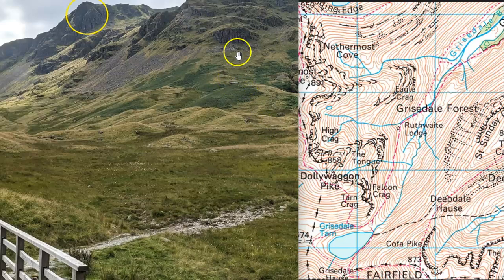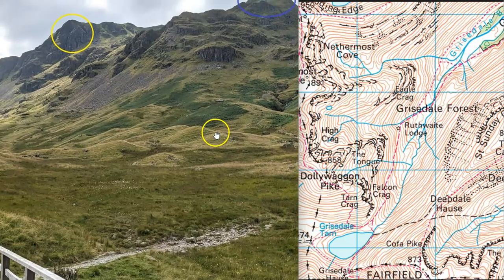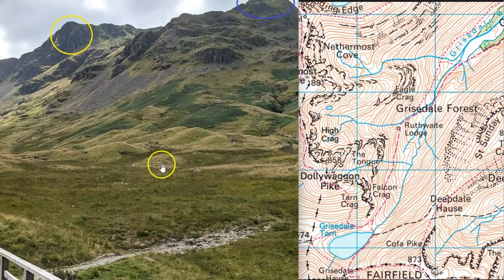So the roof of the building directly below that crag is that Ruthwaite Lodge there. So we are pretty much in line with, if we were to go up to Dollywagon Pike, we'd pretty much go past Ruthwaite Lodge and past the stream there on our right hand side.